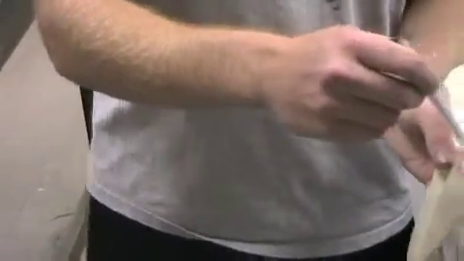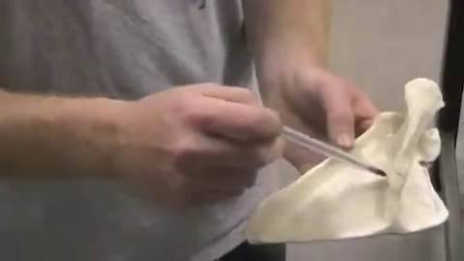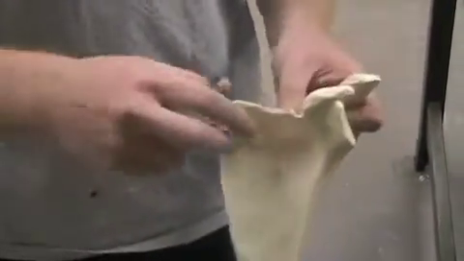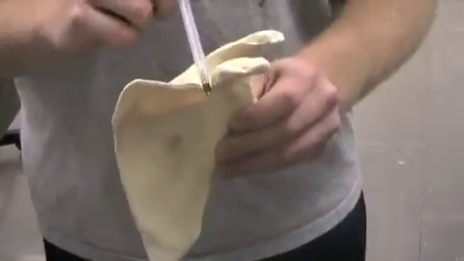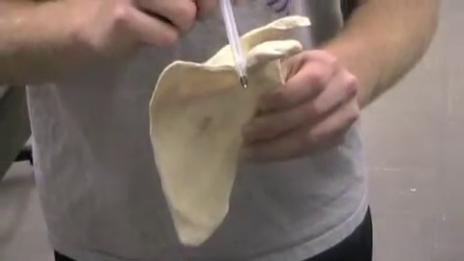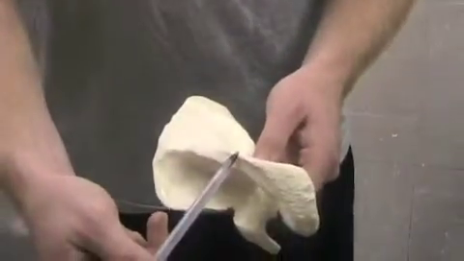supraspinous fossa, infraspinous fossa, subscapular fossa, suprascapular notch, and then the spine.